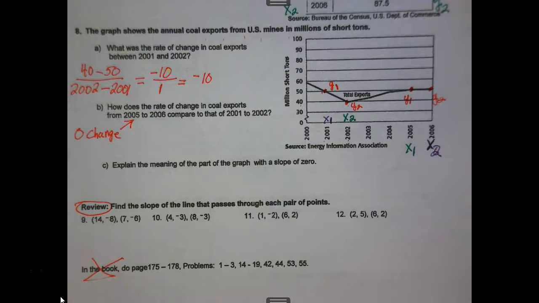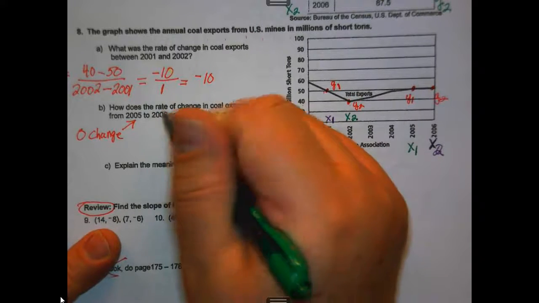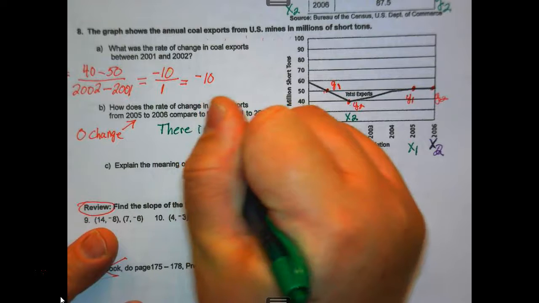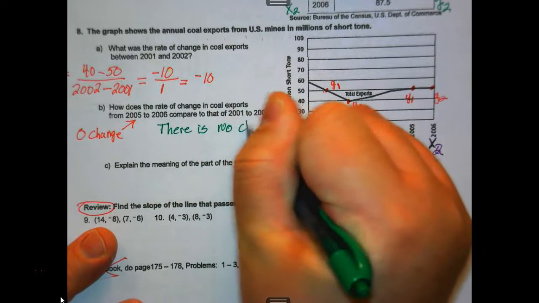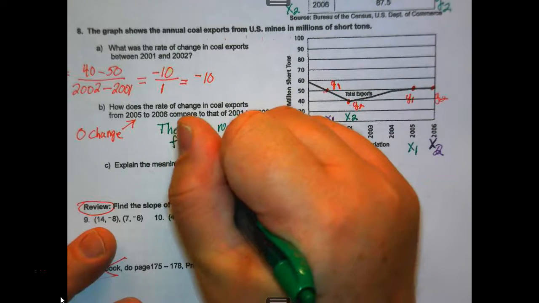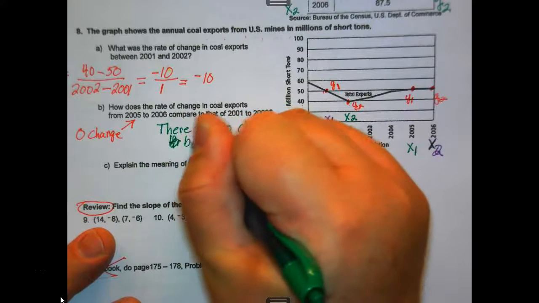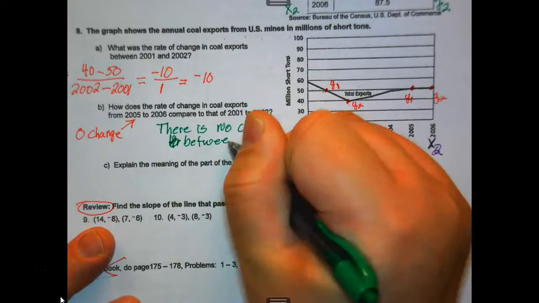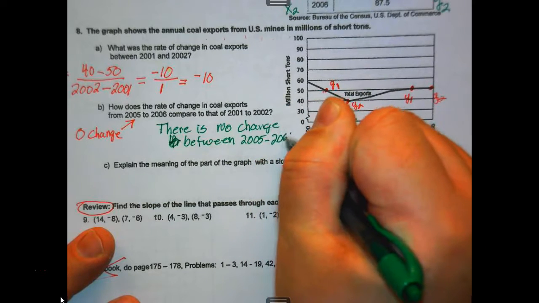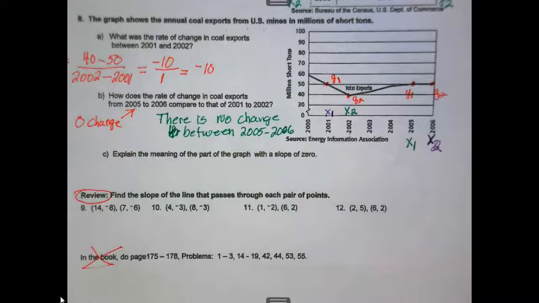So there is no change from between 2005 to 2006. Yep, let's just use that.